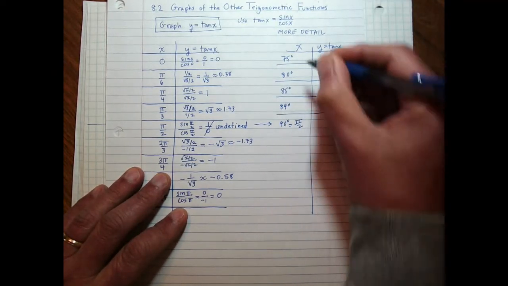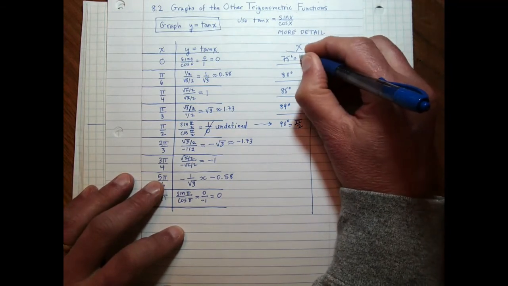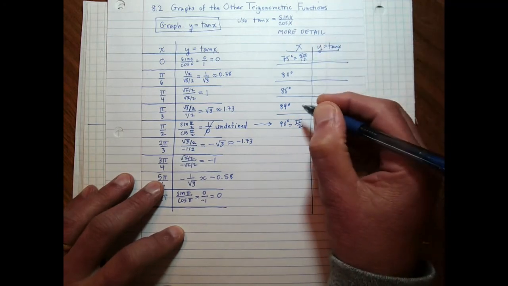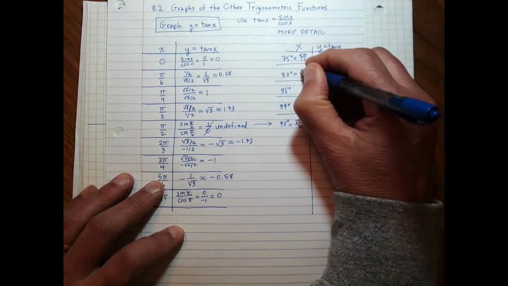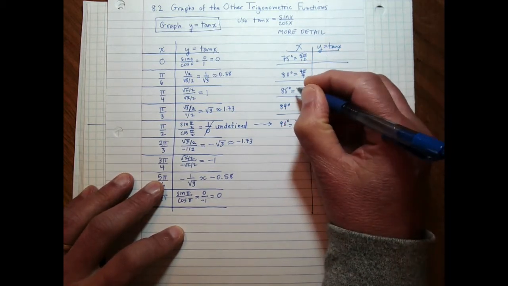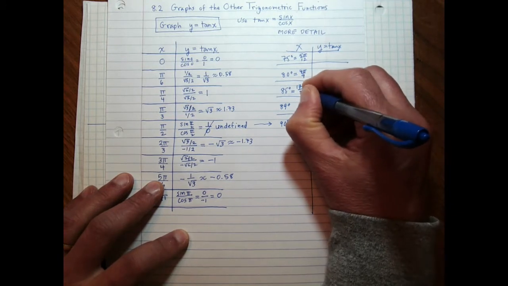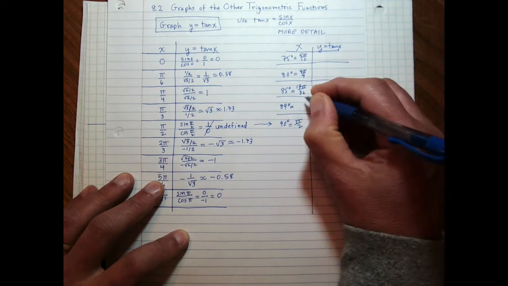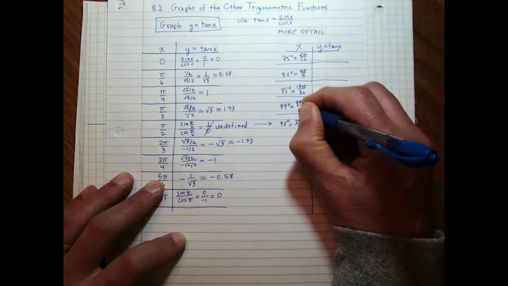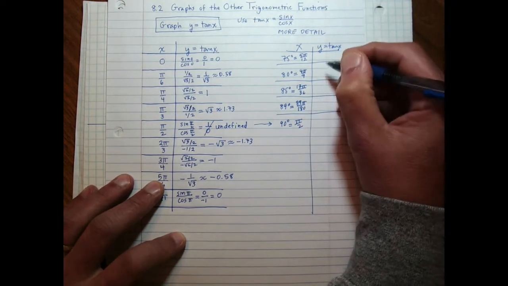Now, these all have radian measure, and you don't need the radian measure at your fingertips, but just be aware. 75 degrees is 5 pi over 12. 80 degrees would turn out to be 4 pi over 9. 85 degrees, this is getting ugly, 17 pi over 36. And 89 degrees as a fraction is 89 pi over 180. Ugh.